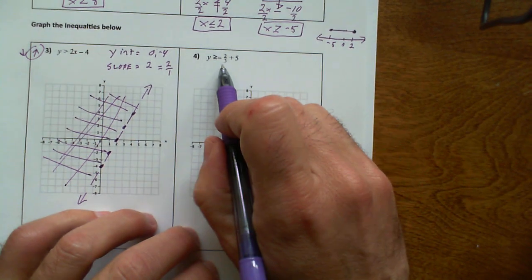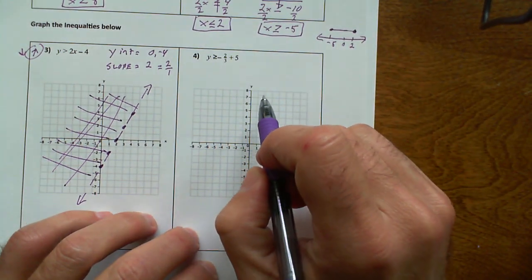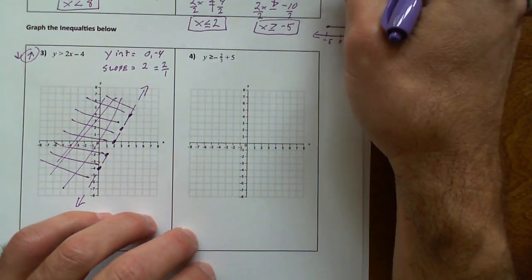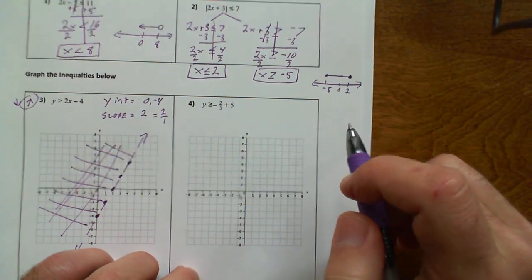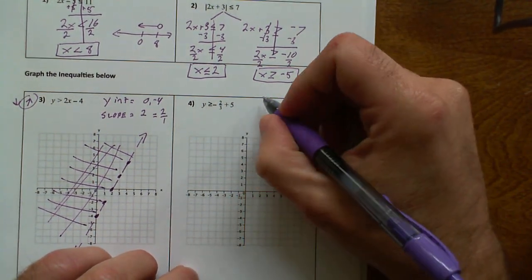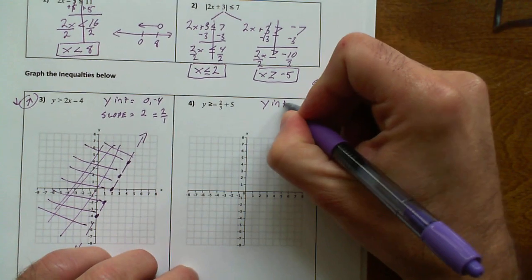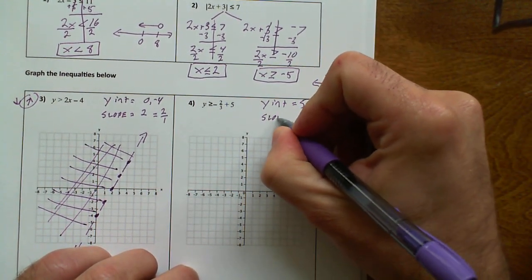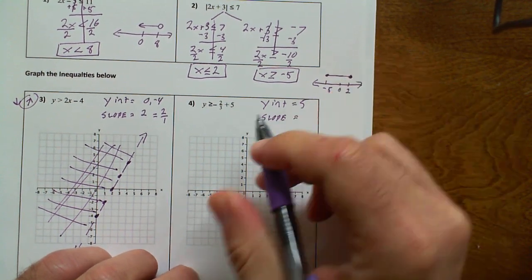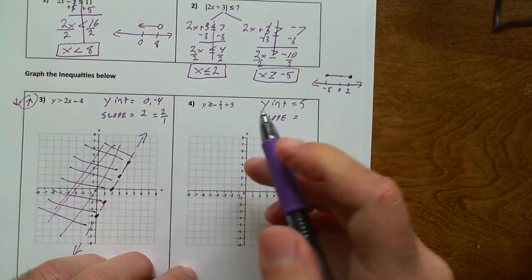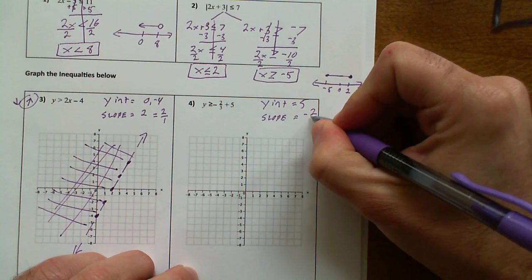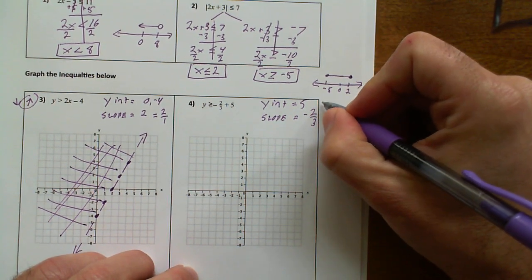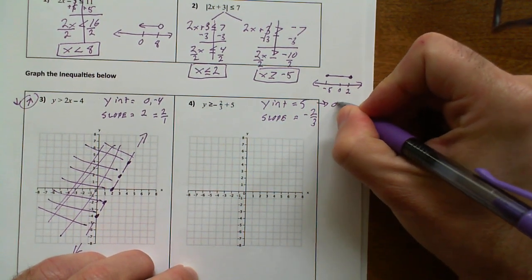Y is greater than negative 2/3 x plus 5. Okay, so the y-intercept equals 5. The slope is equal to negative 2/3. Remember, it's going down if it's a negative. The y-intercept is (0, 5).